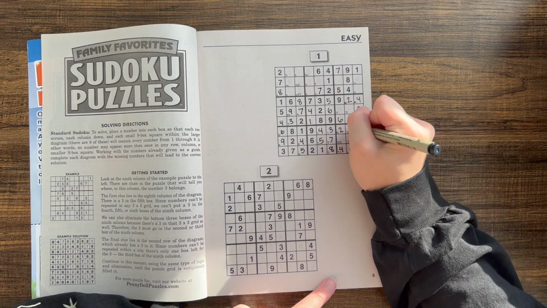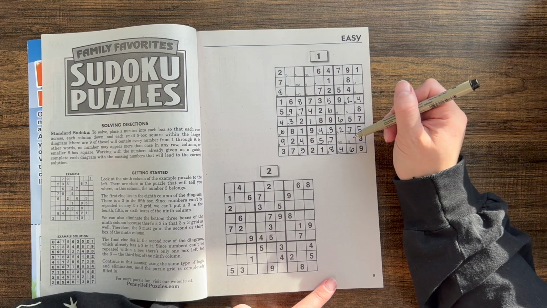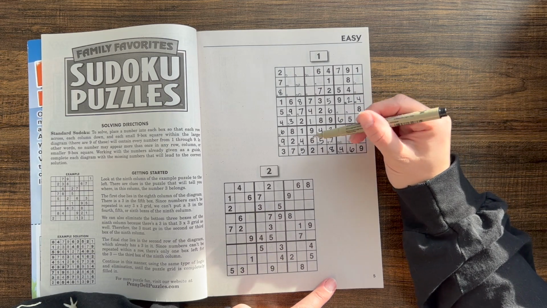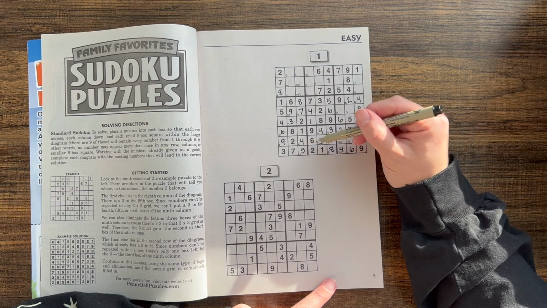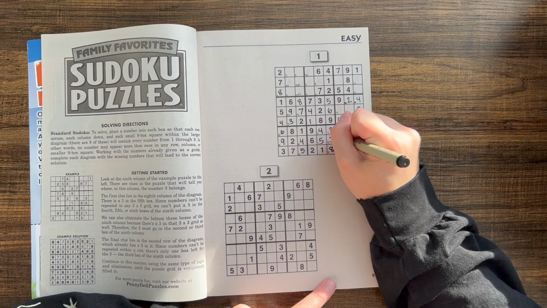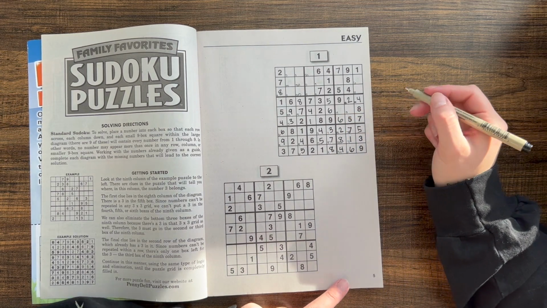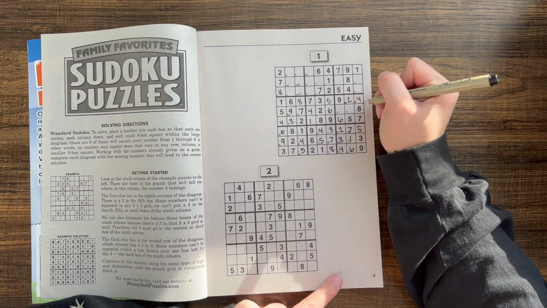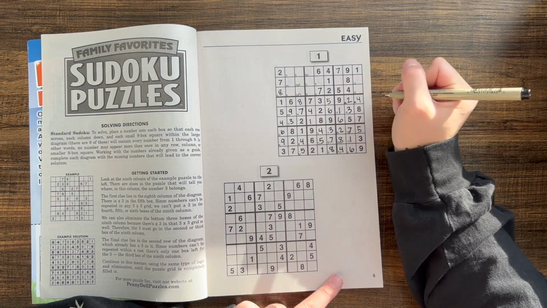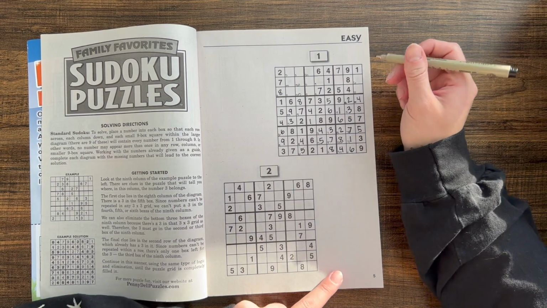6, 7, 8, 9. And then here we need our 1, which could be in either. 2, 3, 4, 5, 6, 7. We have an 8 here, so this does have to be the 8, which means this is the 1. Which means this cannot be 1, so this has to be 1, and this becomes 3. We are almost done.